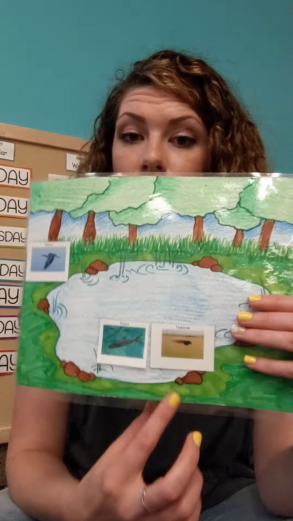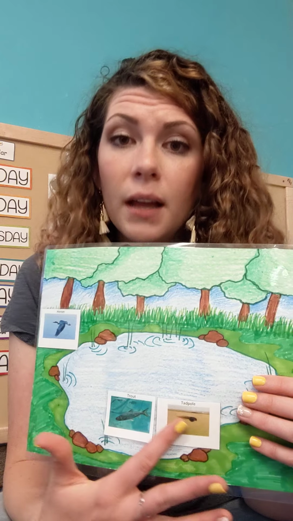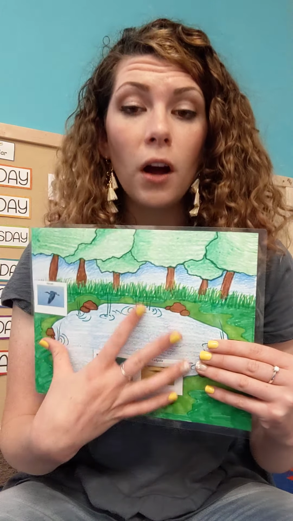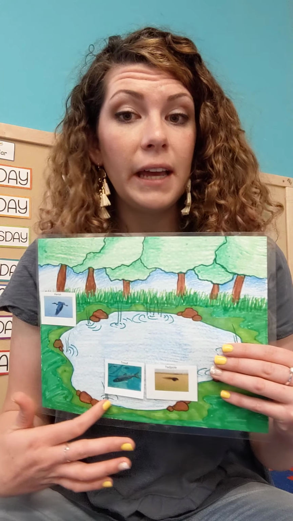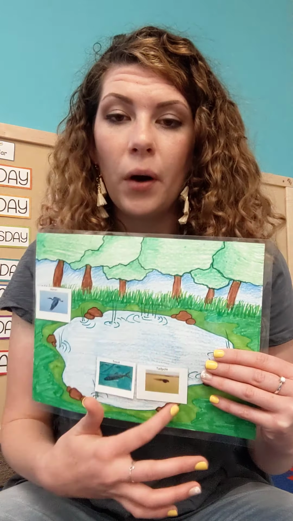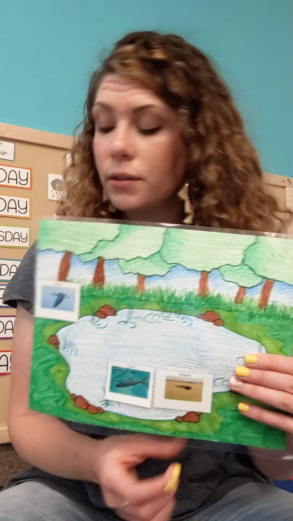Now, the way tadpoles are born, frogs come over to the pond. And I'm sorry, I called it a lake. They live in the pond. Frogs will come over to the pond and they'll lay eggs in the grass and in the reeds and in the plants in the pond. And then when the eggs hatch, out pop little tadpoles.